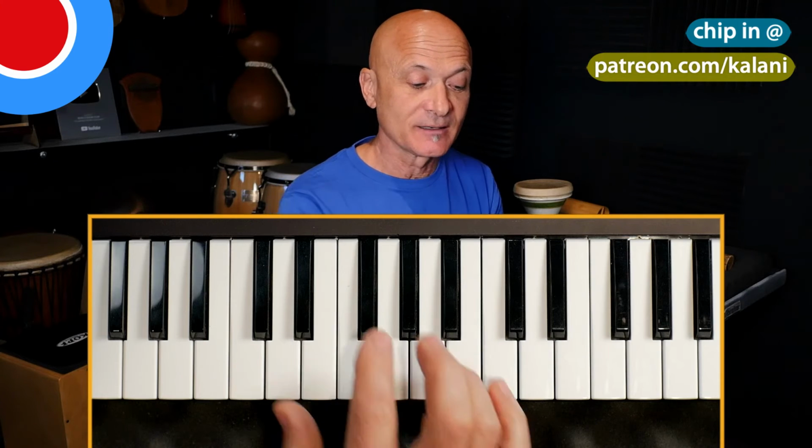Why? Because these particular notes are pointing in the direction of D major as the home chord, and therefore the key. I hope that makes sense.